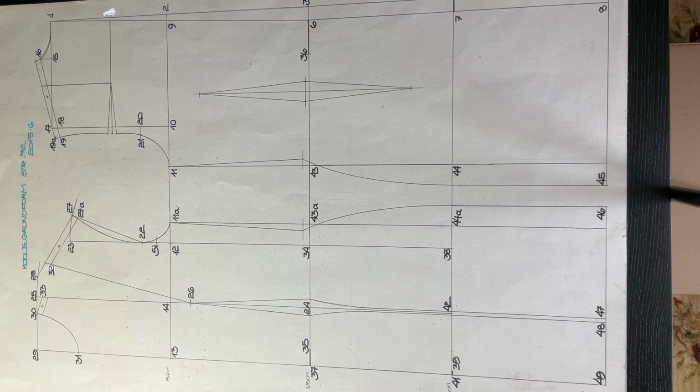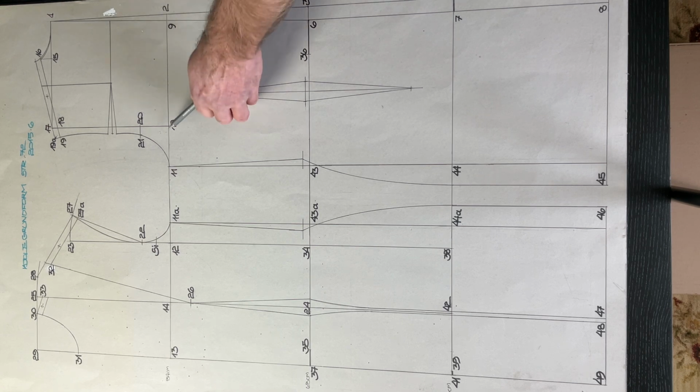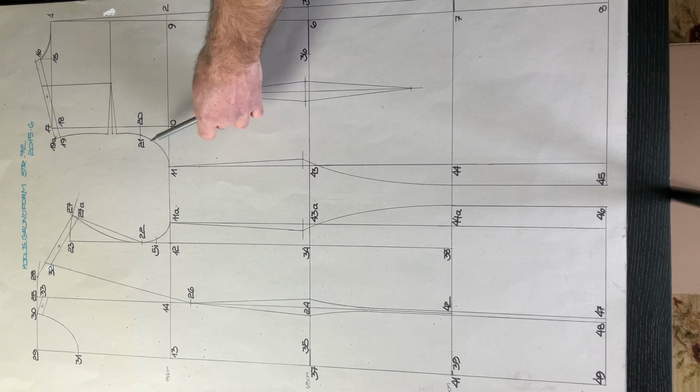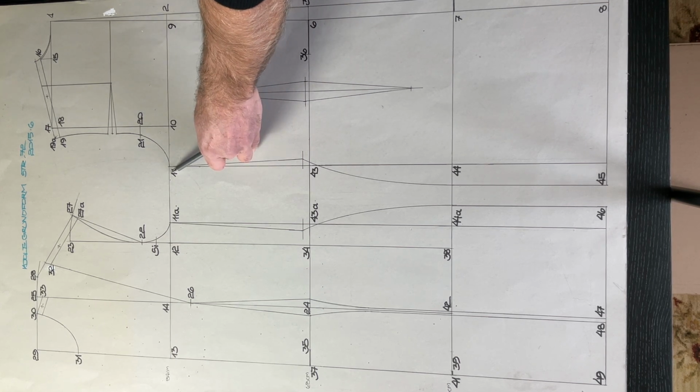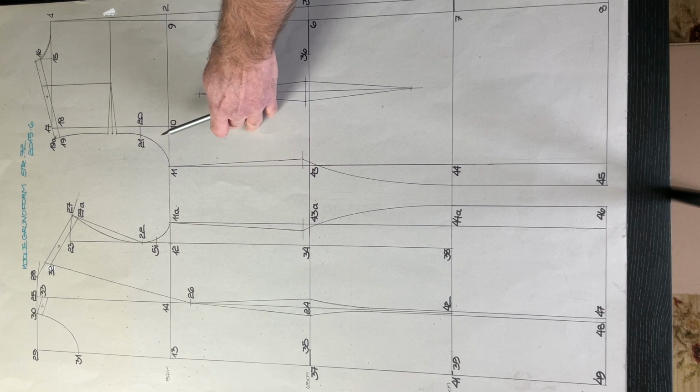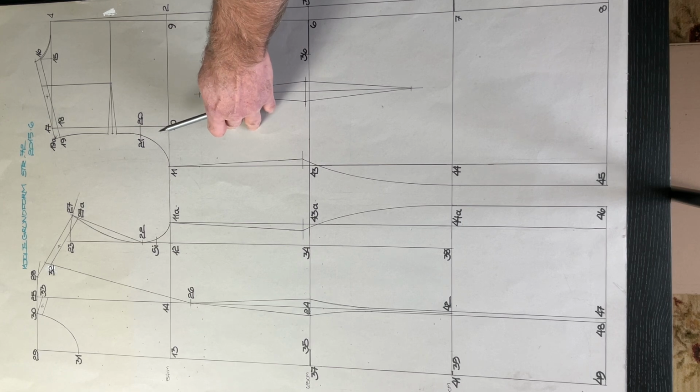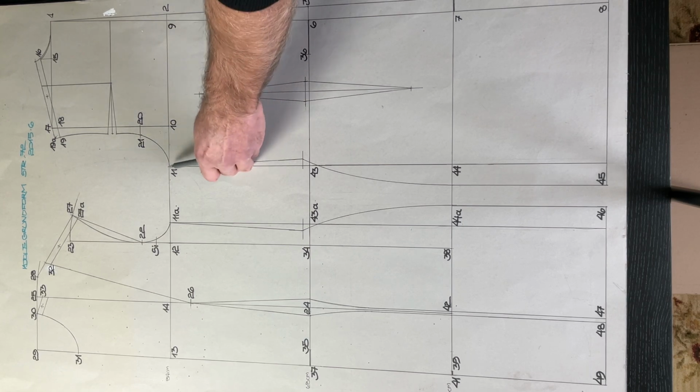Next to number 2, we mark the new point, 9. From 9 to 10, we measure the back width, plus half a centimeter in extra width for movement. Continuing from 10 to 11, we measure 2/3 of the armhole width, plus 1 to 1.5 centimeter in extra width.